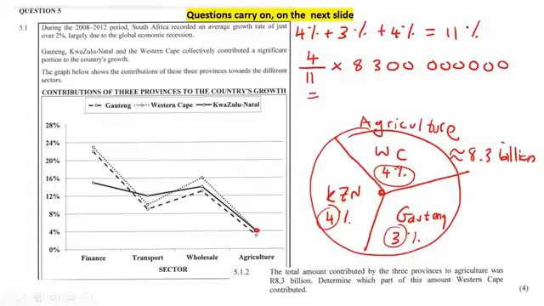If you had to go work that out, it's going to give us 3,018,1818. Okay, so that is how much the Western Cape contributed. So it's a little bit more than 3 billion rand.